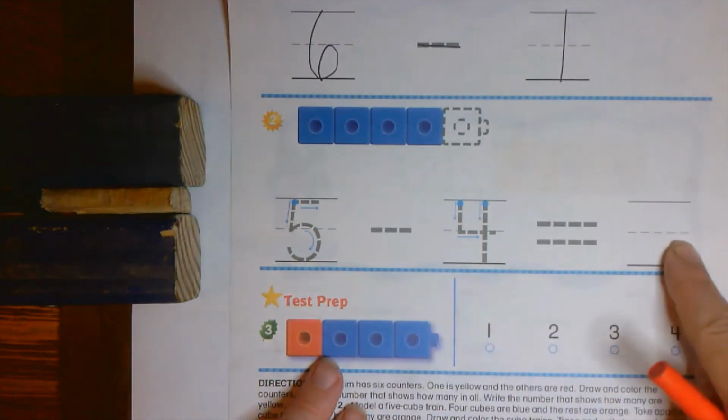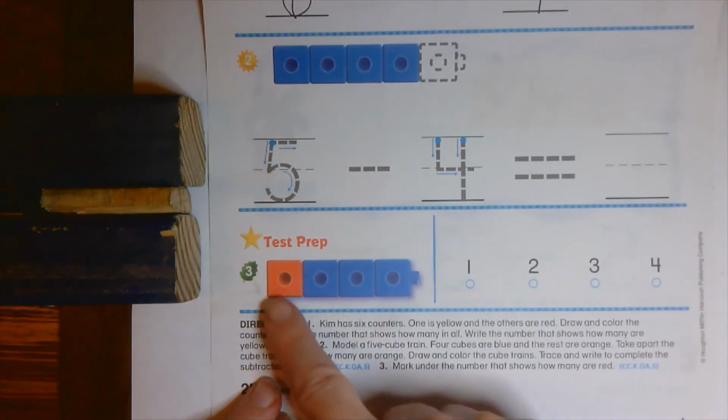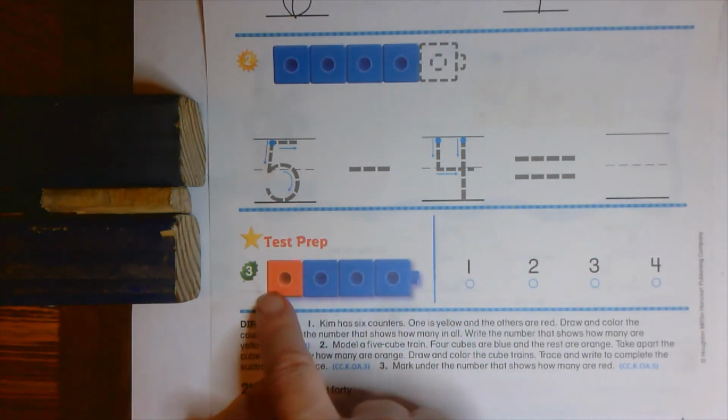Down here, just what we've been doing. You can finish that on your own. Here, this one, you are going to look at this. You can see there's 4 altogether. You can see there are 3 blue and 1 red.